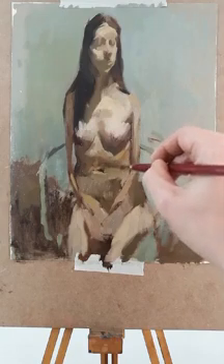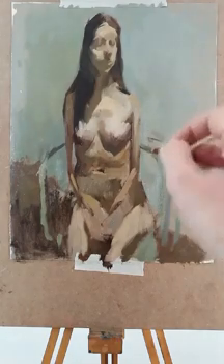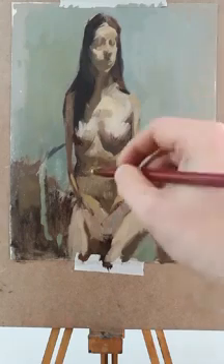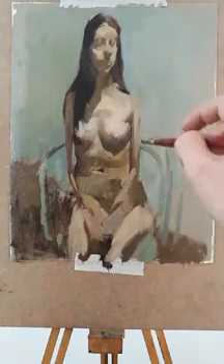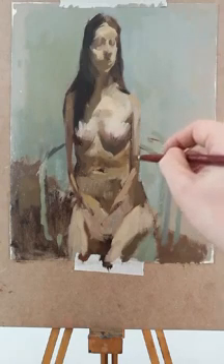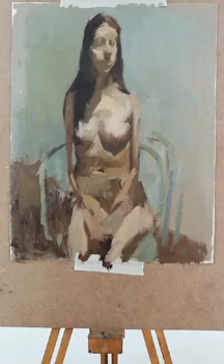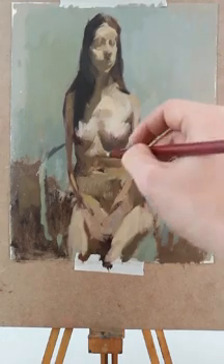So teach yourself when you can be very bold with your brushstrokes, and when you want to very slowly drag your stroke on top of decisions that you've already made, and you don't disturb them.